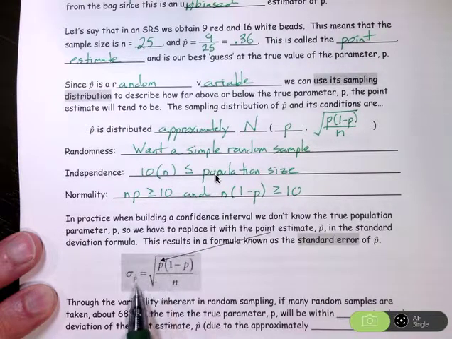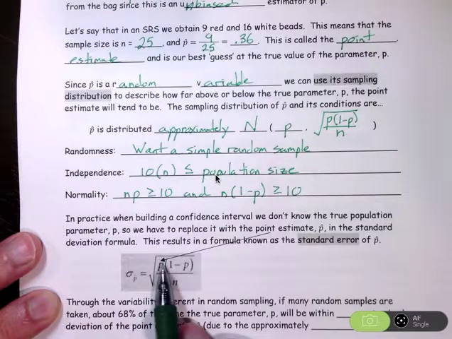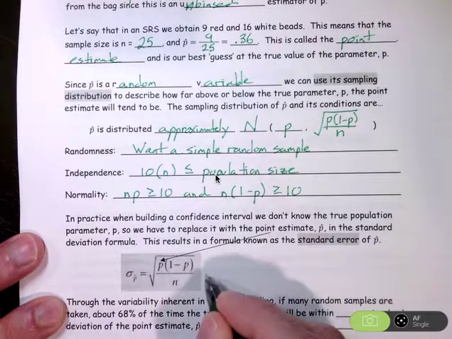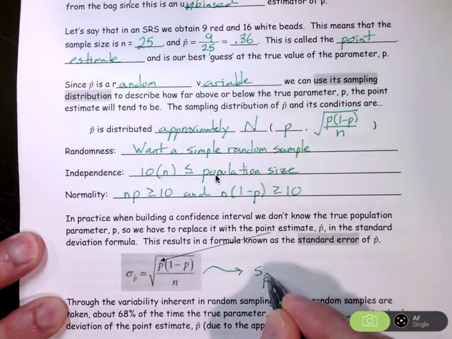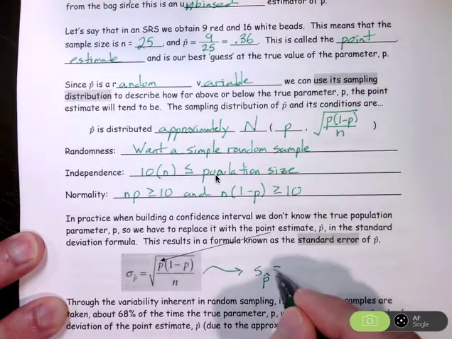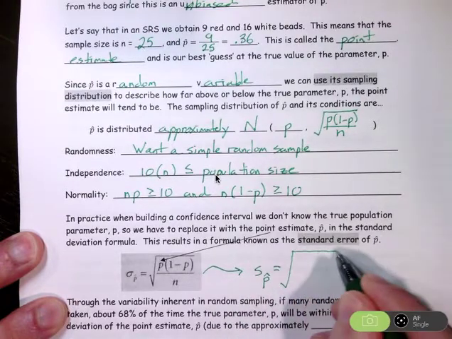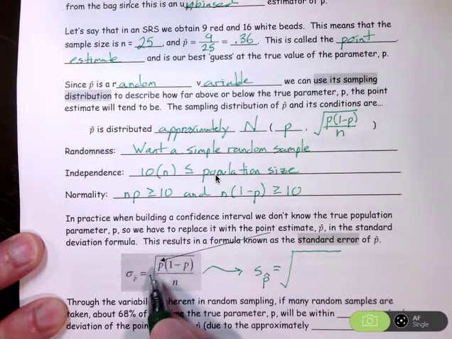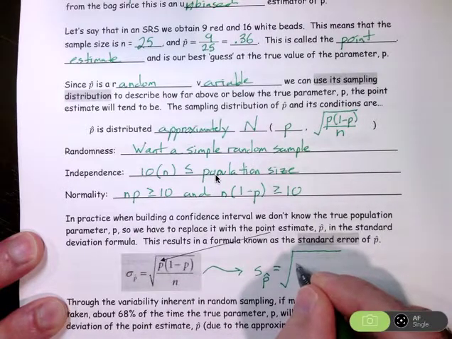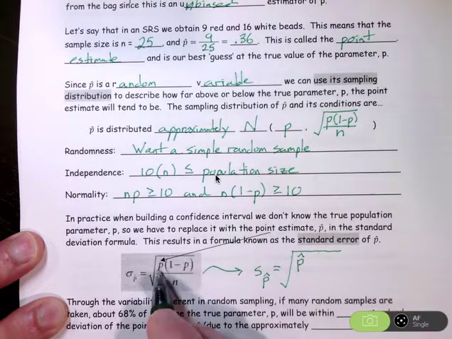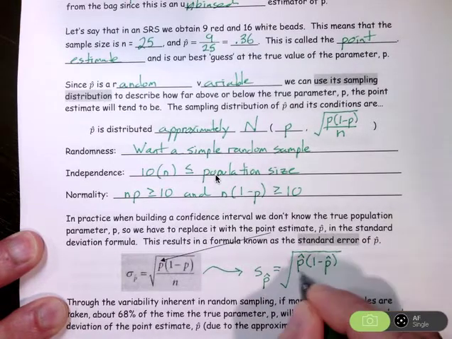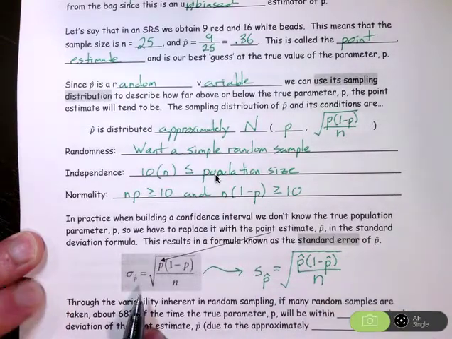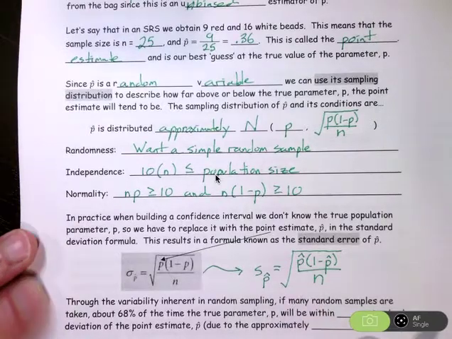Instead of calculating the square root of p times 1 minus p over n, we're going to have to build what's known as the standard error. It's the same formula, but in the place of p, we use our best guess for p, and that's p hat, the sample proportion. So instead of p, we use p hat times 1 minus p hat, divided by n, all under the square root. This is called the standard error.